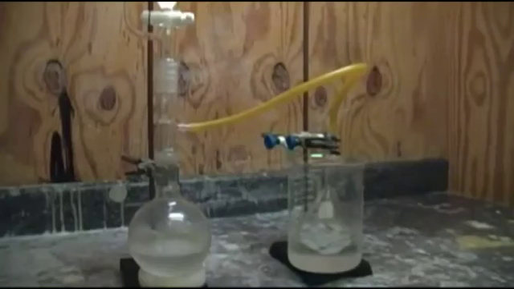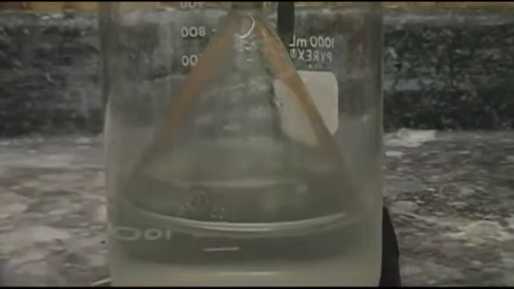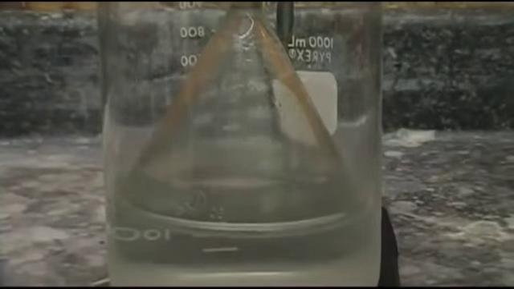Okay, so here we have the complete setup with a gas generator attached. I'm going to make ammonia and bubble gas through the ice water. Just like before, you'll see the water getting pushed out, followed by a lot of bubbling. Then, when the reaction is done, the water gets sucked back up the funnel. Then outside air is pulled in, equalizing the pressure.